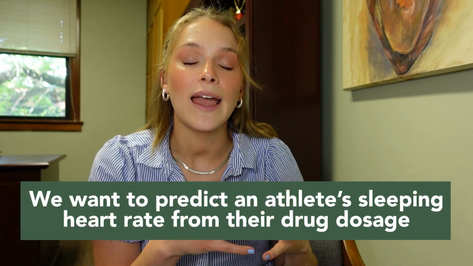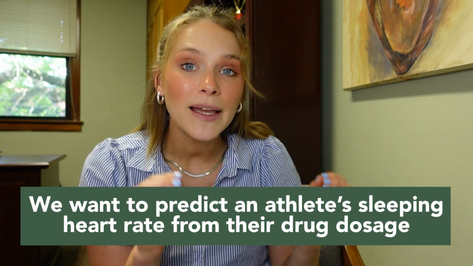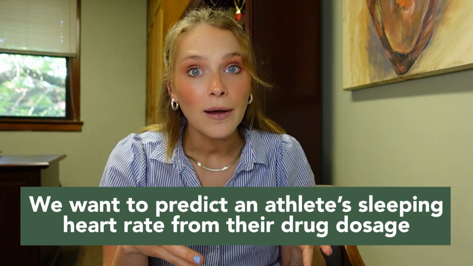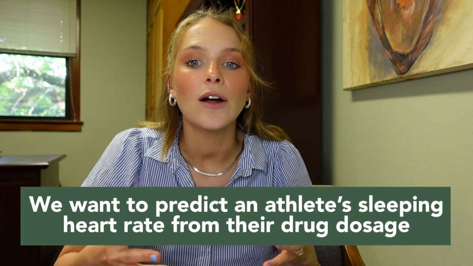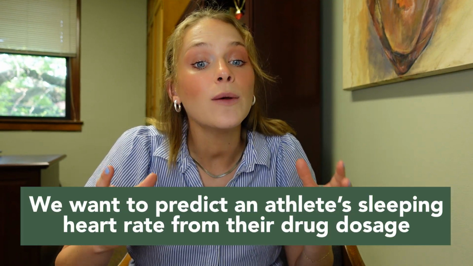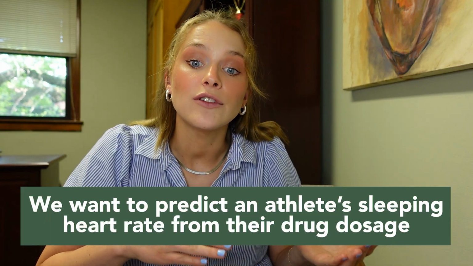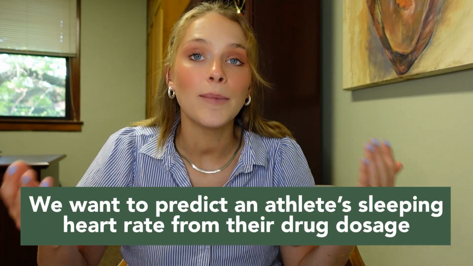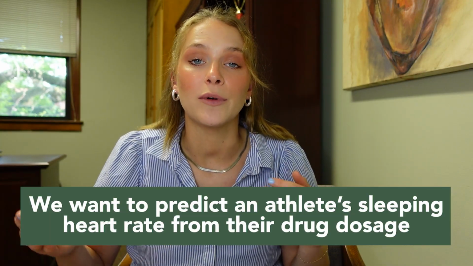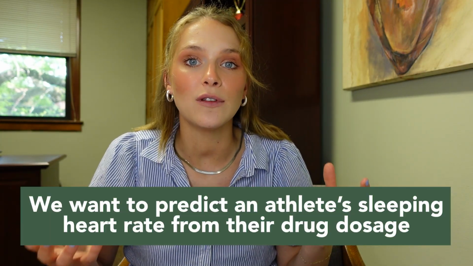So the example that we're going to be working with is we want to predict an athlete's sleeping heart rate from the drug dosage that they're taking. So imagine that we're running a study on a new experimental drug for athletes, and we want to know, does the dosage of the drug predict the athlete's heart rate while they're sleeping? This is the perfect situation for a simple linear regression because we have two continuous variables.